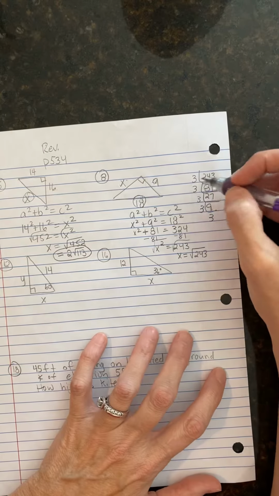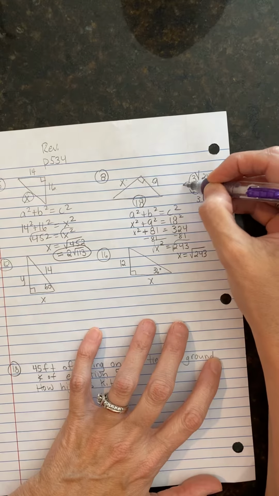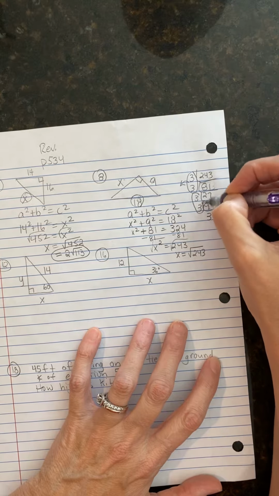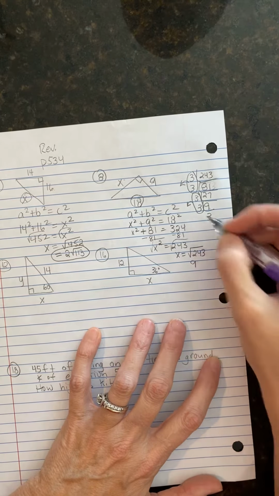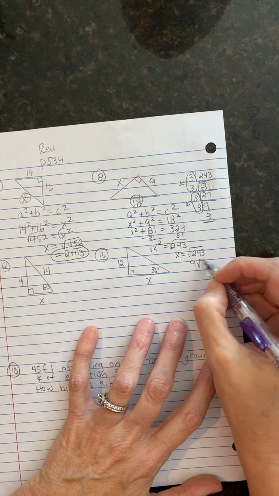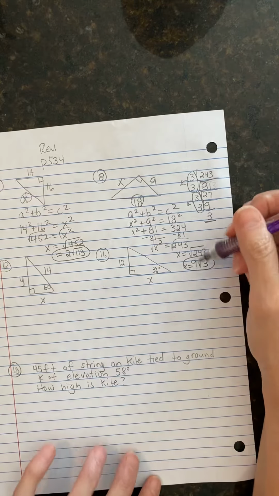So broken down, you have all these 3's, and then we're looking for twins. These twin 3's bring out a 3. These twin 3's bring out a 3. So there's a 3 times 3, that's a 9. And this 3 gets stuck in there. So the answer is 9 radical 3.